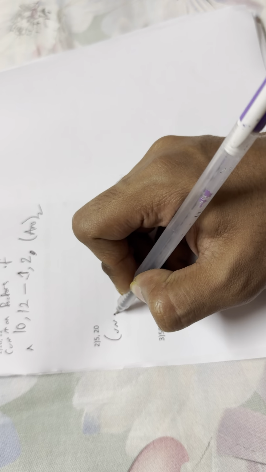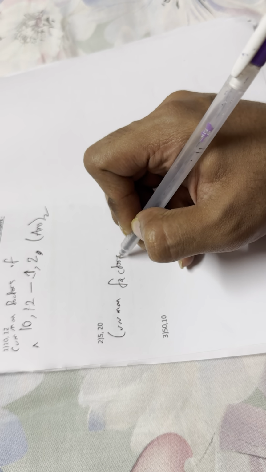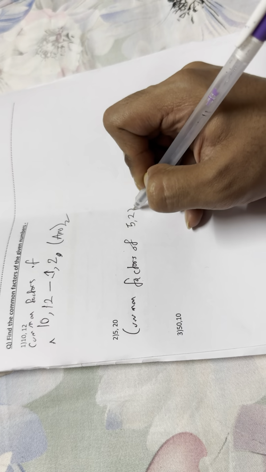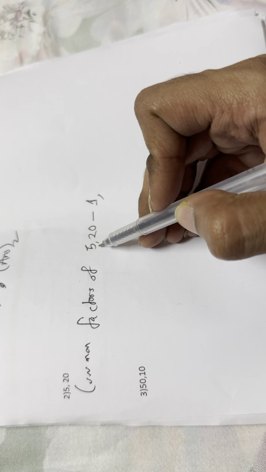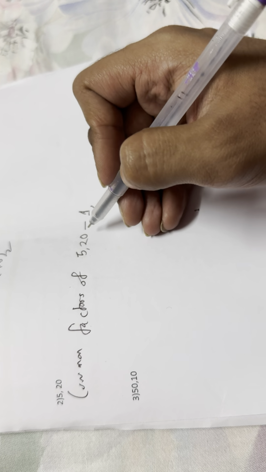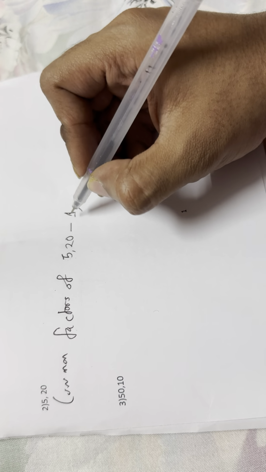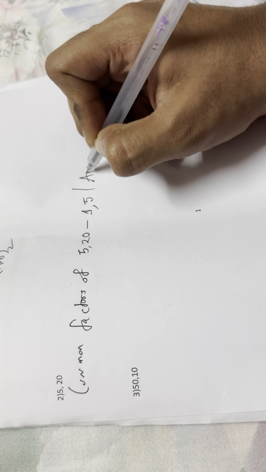Then let us do number 2. Common factors of 5 and 20. We all know that 1 will go, and then what number will go? 2? No, because 5 2s are 4, and then 2 3s are 6, so it does not work. 3? No. 4? We all know 20 goes by 4, but 5 does not. 5? Yes, because 5 1s are 5, 5 4s are 20. And then the number goes above 5, so we will not think anything more. So this is the answer.